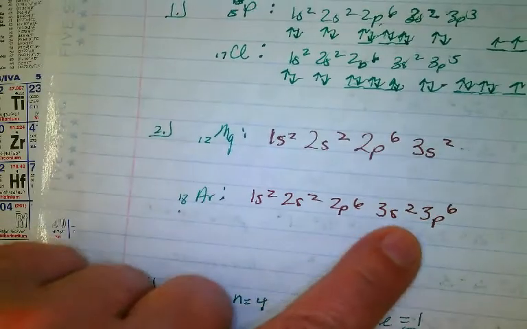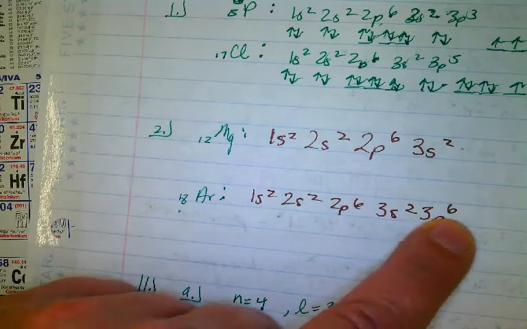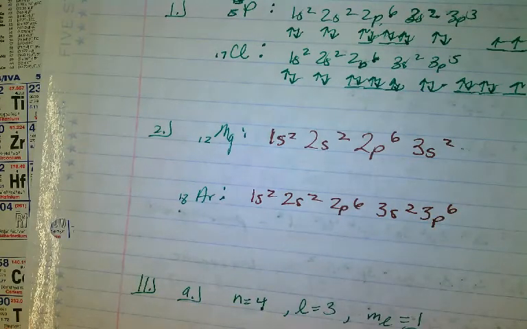And then we have the octet rule. Remember, we add the 2 and the 6 together and we get 8. And everything's trying to get to 8.